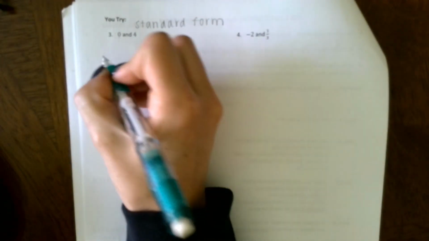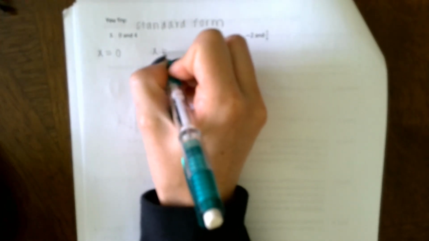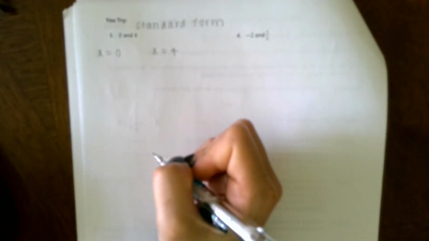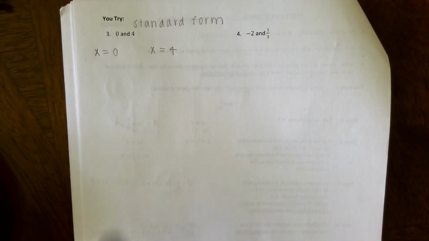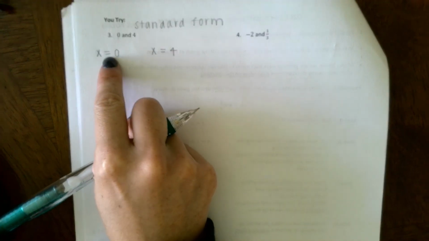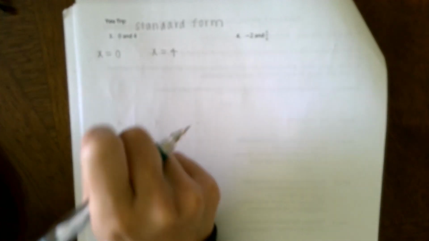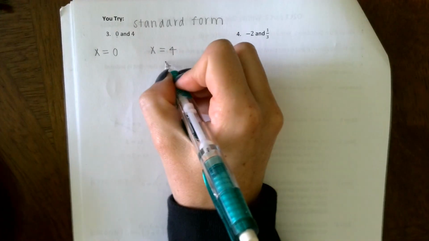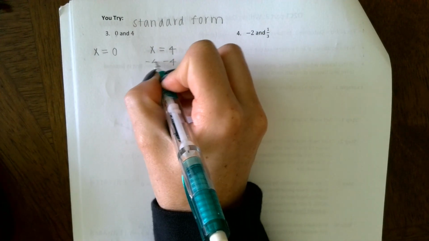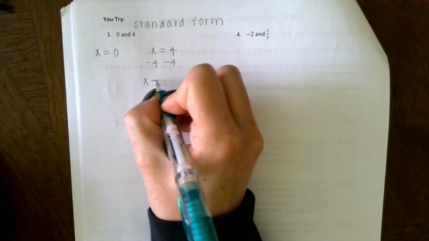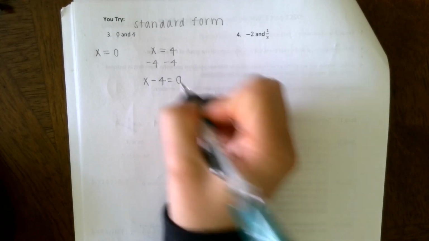So following those steps, we will start with taking each of my solutions and setting them as x equals. From here, I want to make sure that each of my equations is equal to 0. Kind of weird that this x equals 0 is already equal to 0, so we're done here. I don't need to move the 0 over. I do want to move this positive 4 over, so we will subtract. So we have x minus 4 equals 0.